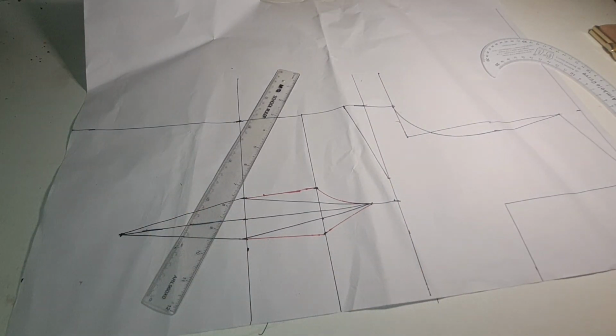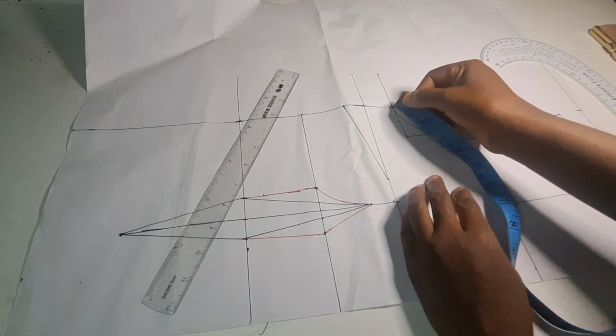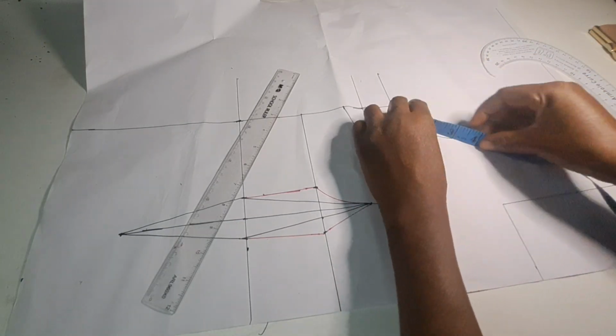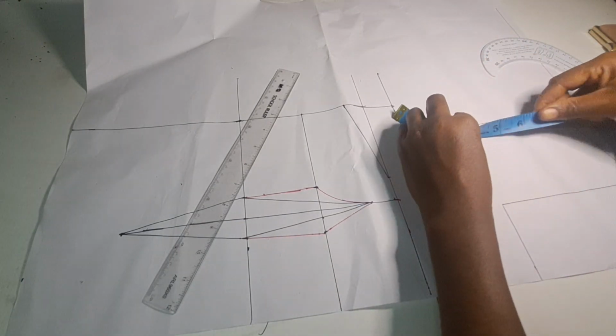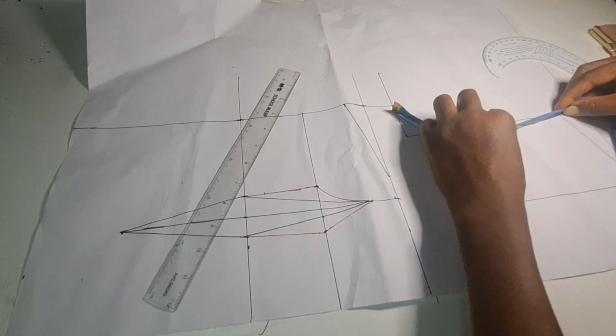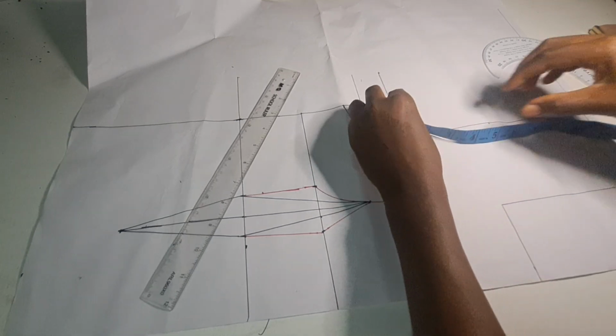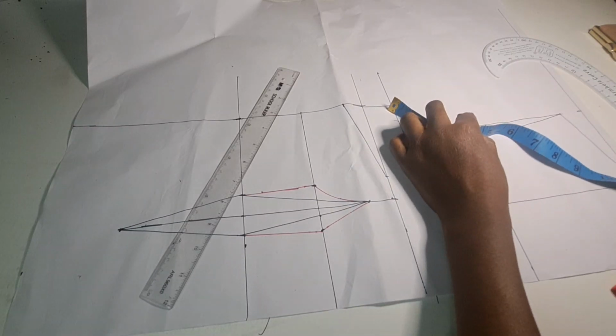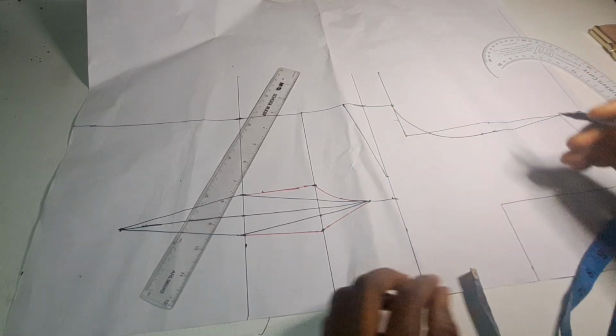Now to get my princess line, I'll mark what I have on the armhole. You can just follow the armhole. So from here now, I'll look for the midpoint. This is like 9. The midpoint of this is like 4.5. So I'll mark my 4.5.